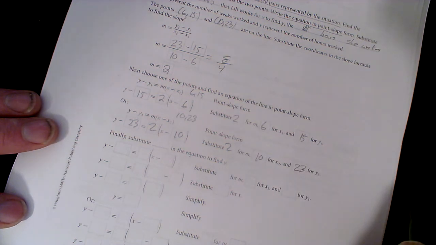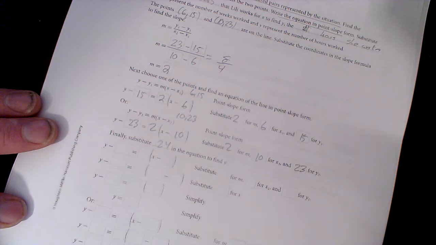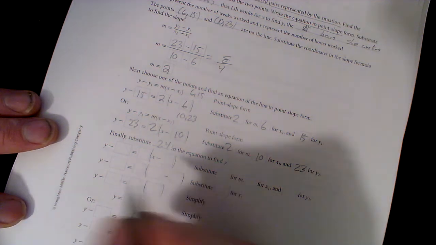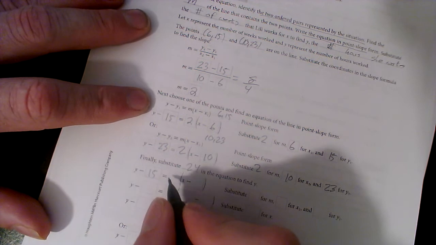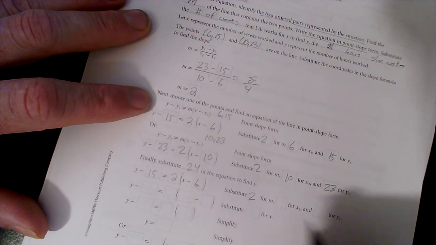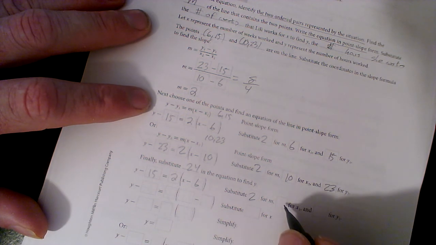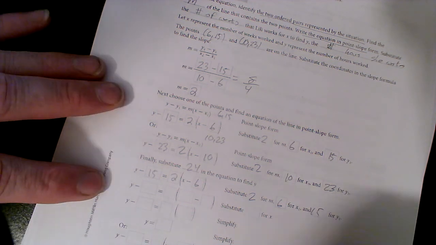Finally, substitute. Well, what do we want? We want her number of hours, 24 weeks in, for x. So I'm going to just do one of them. The goal is that they're the same, but let's just do one. Y minus 15, we're going to do this one right here, equals 2 times x minus 6. That was substituting 2 for m, 6 for x, and 15 for y. And then we're just going to plug in the x value.